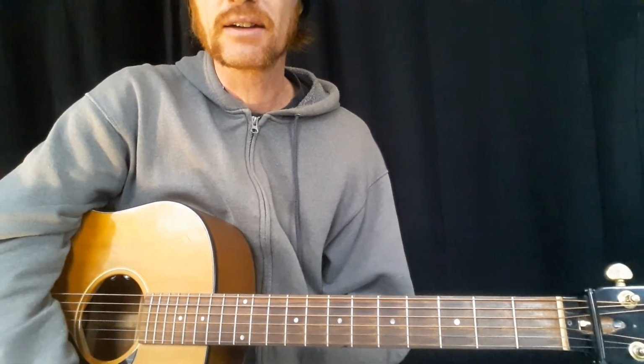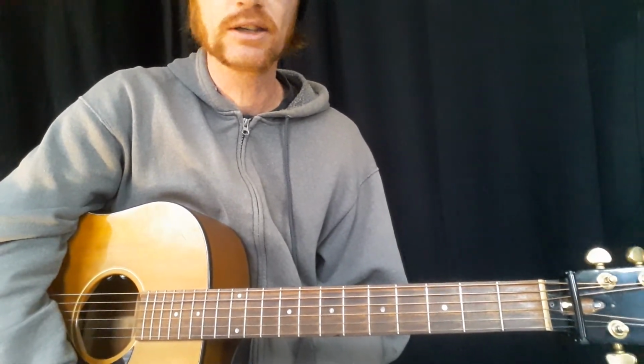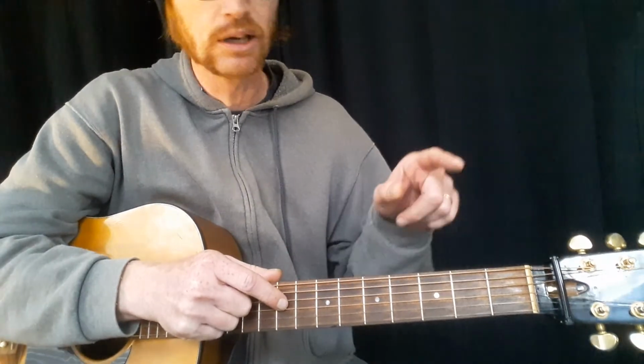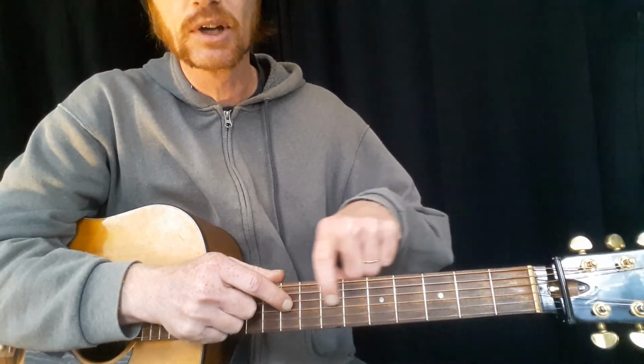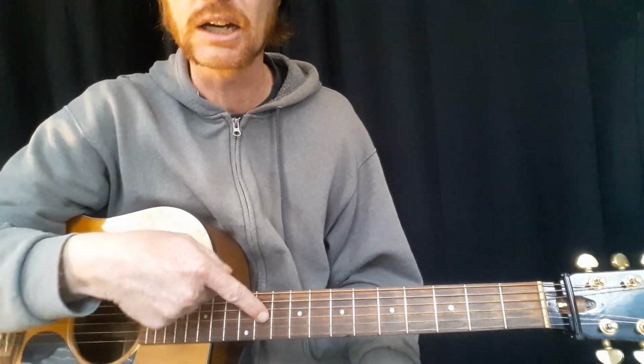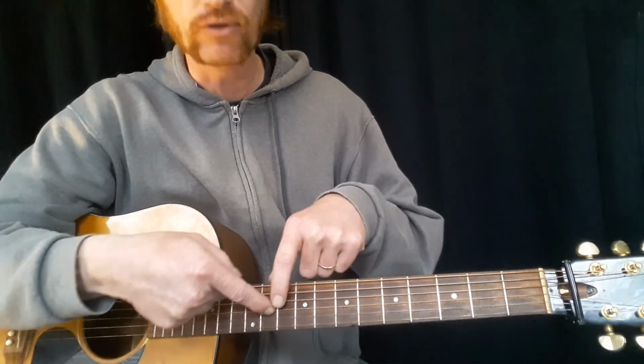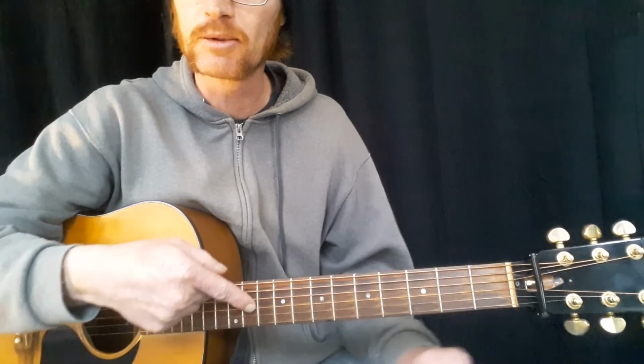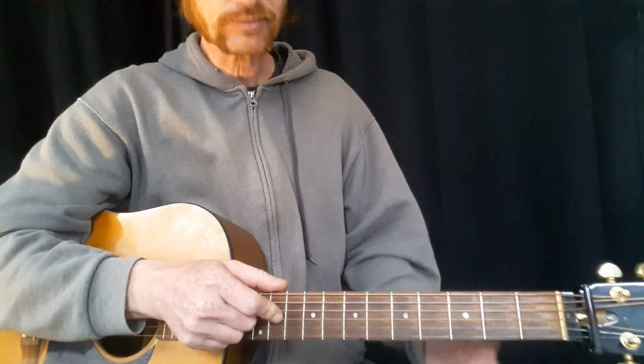So that gets you pretty well on the way. You won't be able to get it really quickly. You might take a minute to count up and find out where the note is, but with that you should be able to pick any random note on the guitar and figure out what the name of the note is. All right.